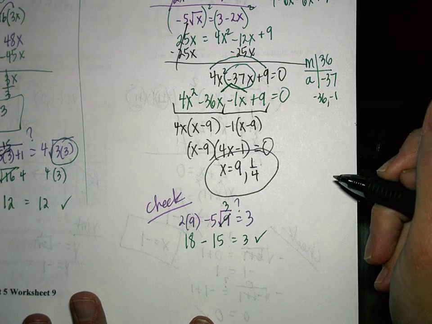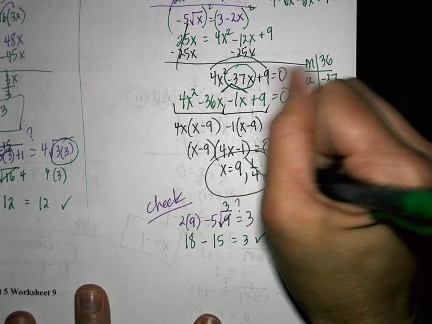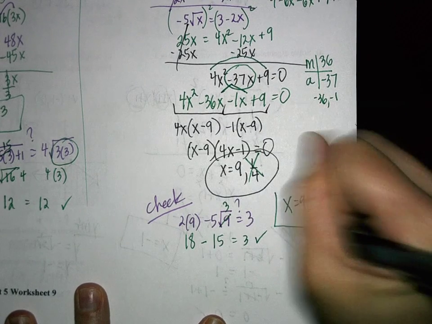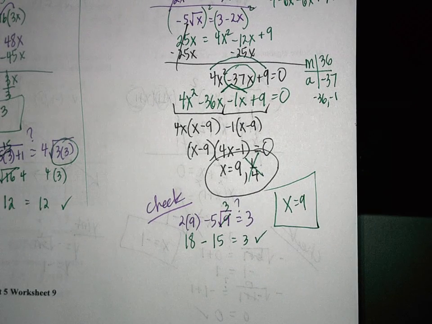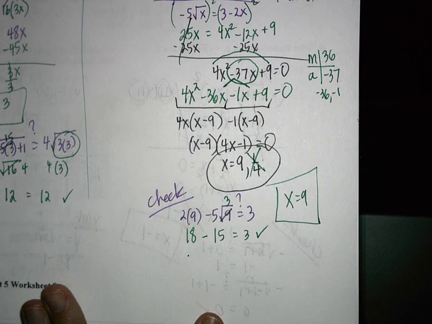We could check 1/4. Do we want to check it? No. X equals 9 is correct. Wait, why don't we check it? You should. We just don't want to. I'll check it though for some of you. I don't want you to. Okay. Any other questions?